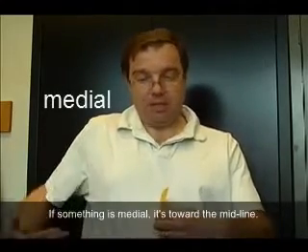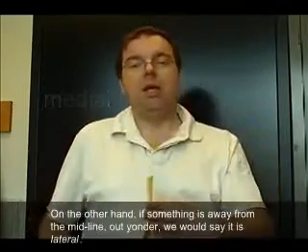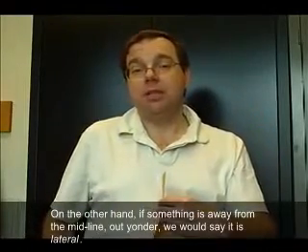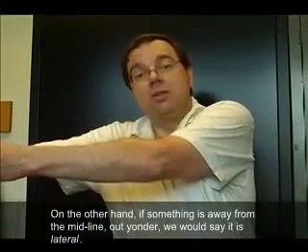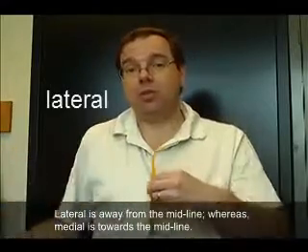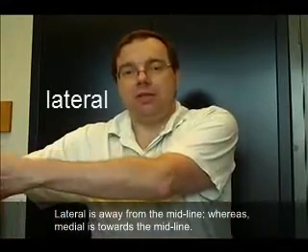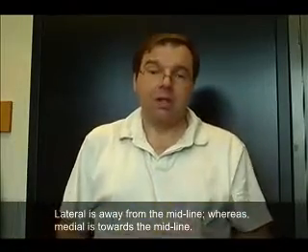If something is medial, it's towards the midline. On the other hand, if something is away from the midline, out yonder, we would say it's lateral. Lateral is away from the midline, whereas medial is towards the midline.